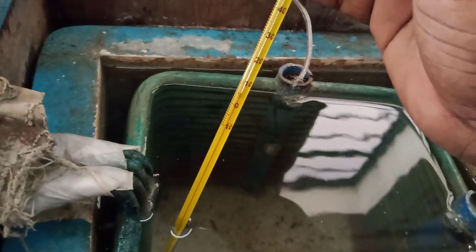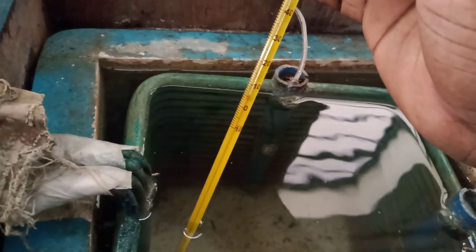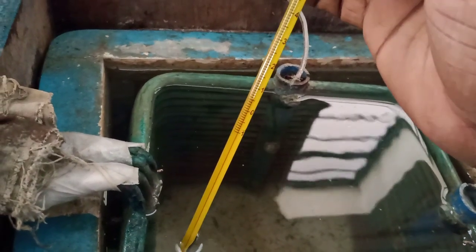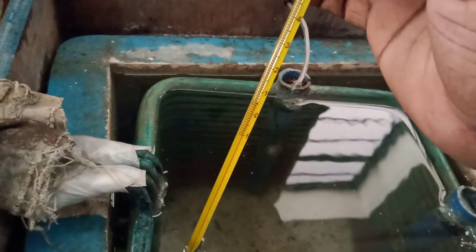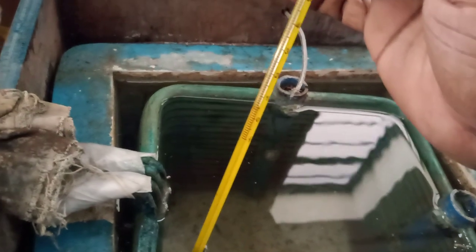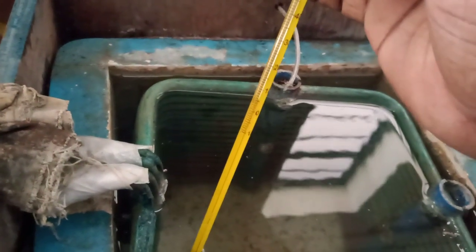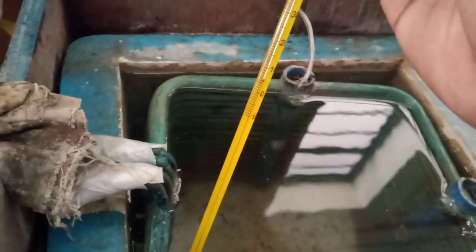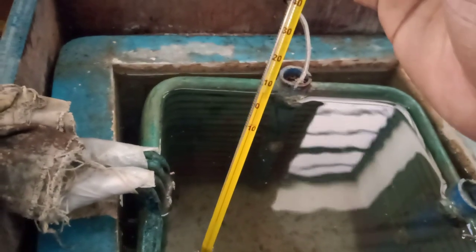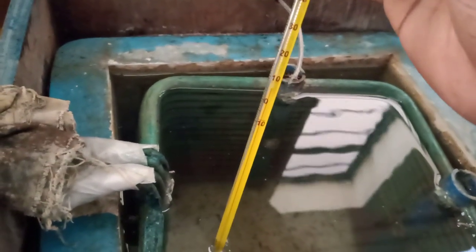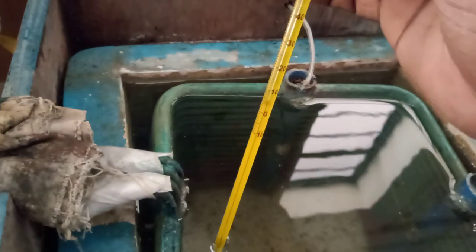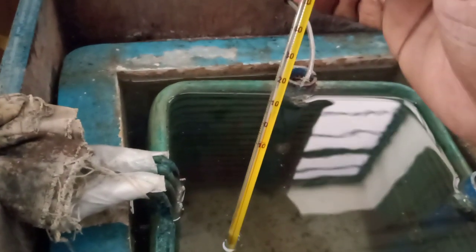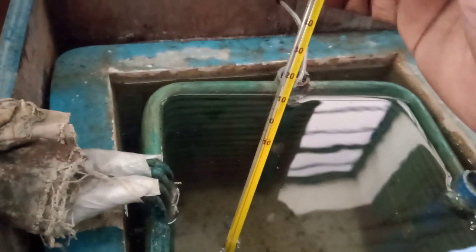Here you can see how the temperature has decreased to only 5 degrees Celsius. Initially the temperature is around 22 degrees Celsius. After running the experiment for about 30 minutes, the evaporator final temperature is about 5 degrees Celsius.